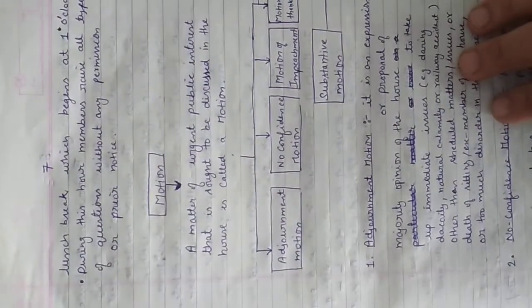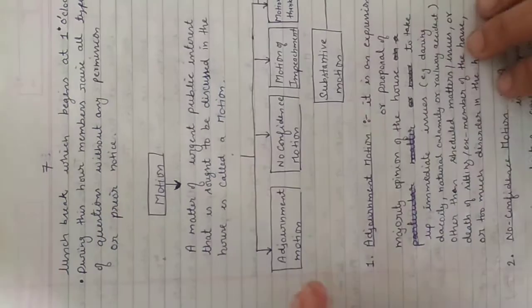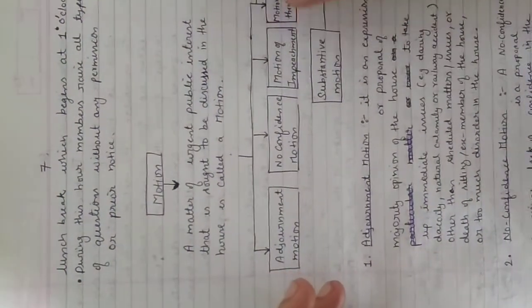Just give me a minute. Sorry. Right. Now, what is adjournment motion?